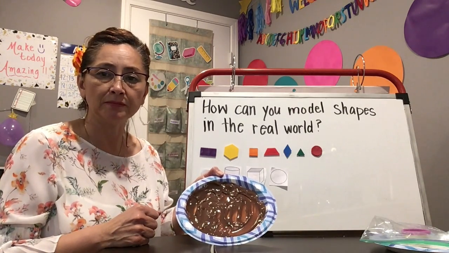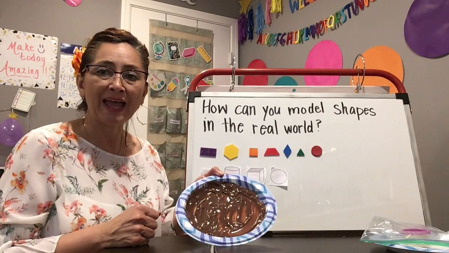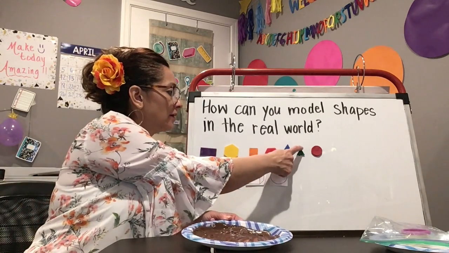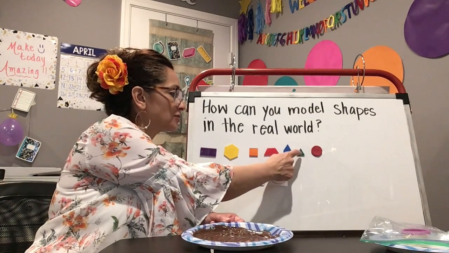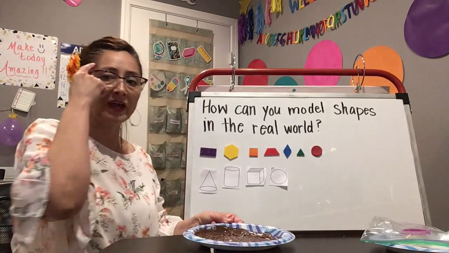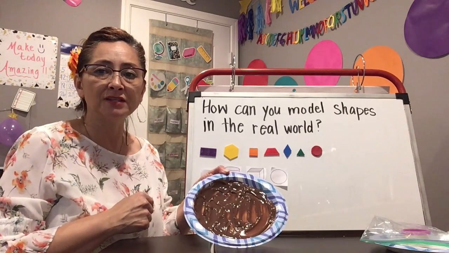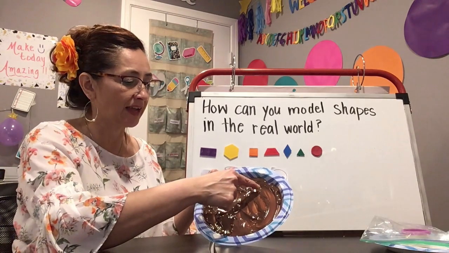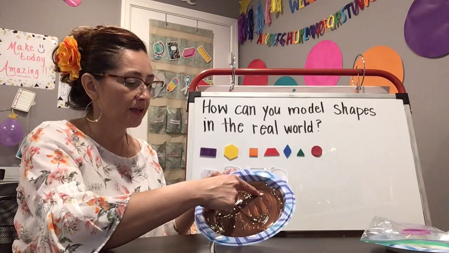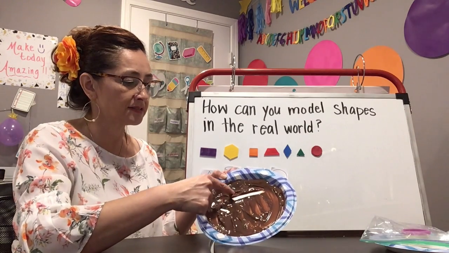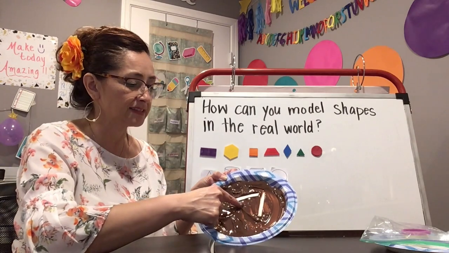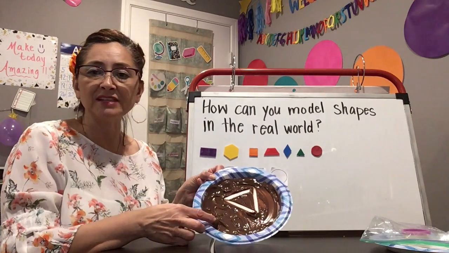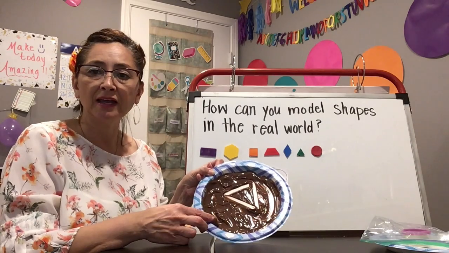So I'm going to take my pudding and I'm going to think about what I know about that shape. I know that the shape has 3 vertices, and I know that the shape has 3 sides. So when I make it using my pudding, I have to think about that. So I know it has a side here, and a side here, and a side here. And I was able to make my triangle.